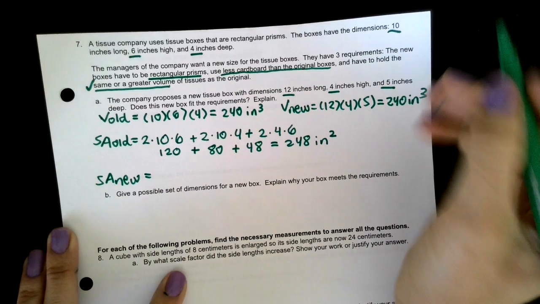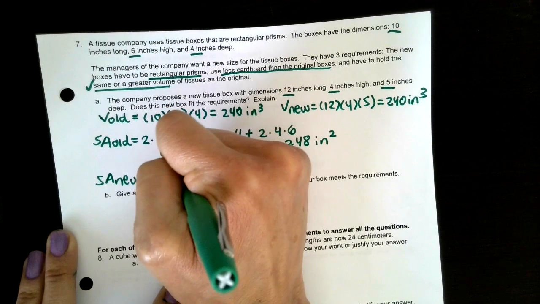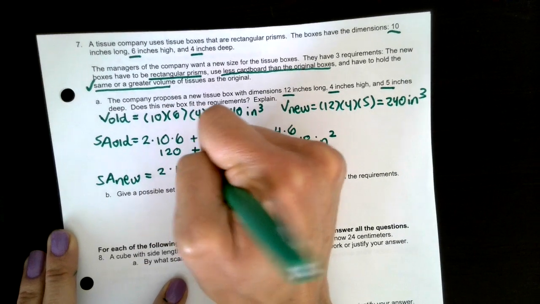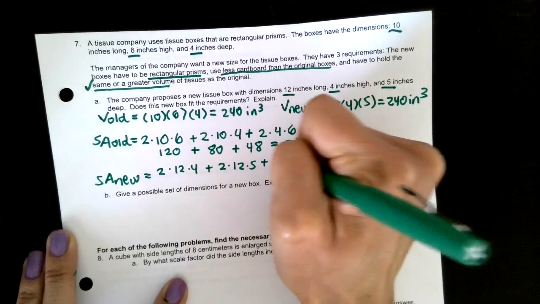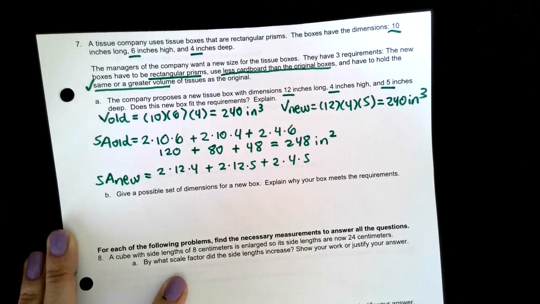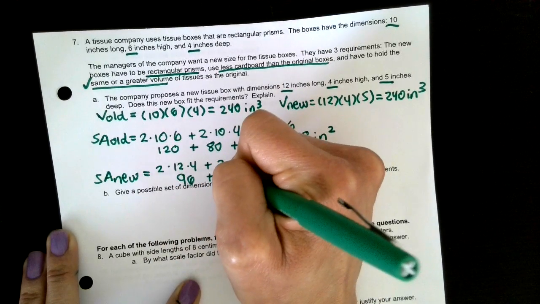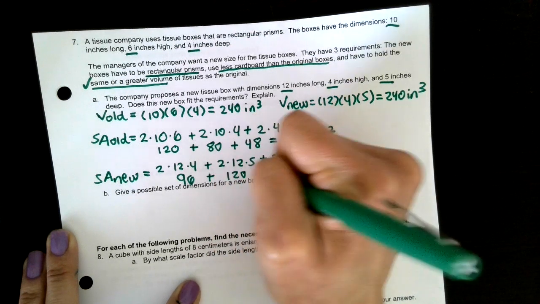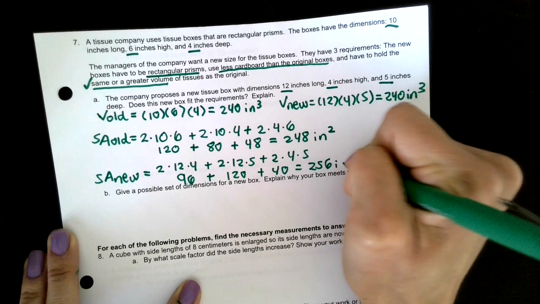We have to do combinations of all three of our new numbers. So we need 2 times 12 and 4, plus 2 and 12 and 5, plus 2 and 4 and 5. All right, so we have 96 plus 120 plus 40, and that'll get us 256 inches squared.